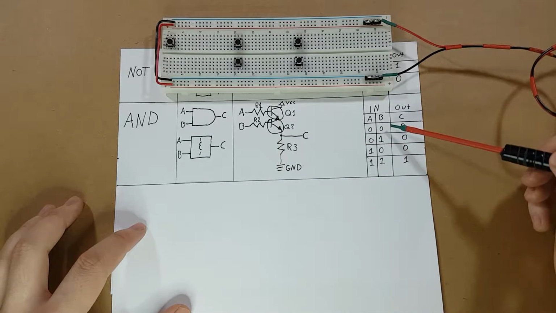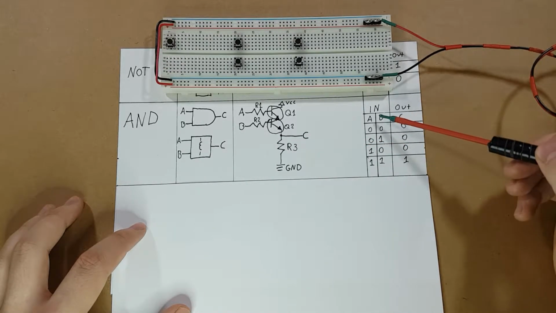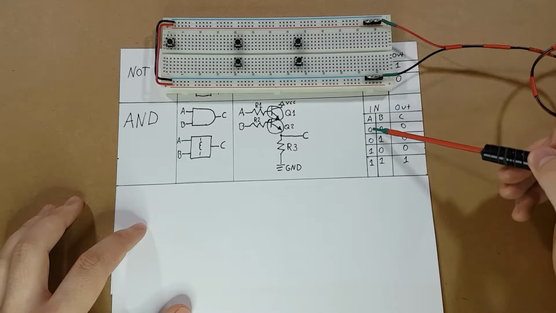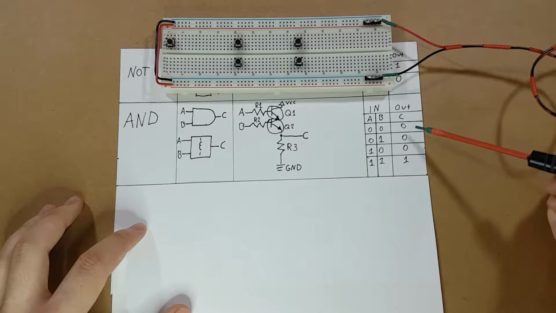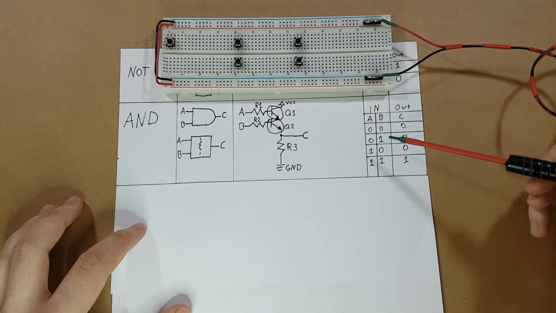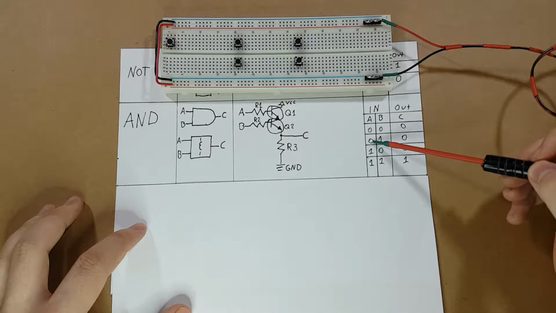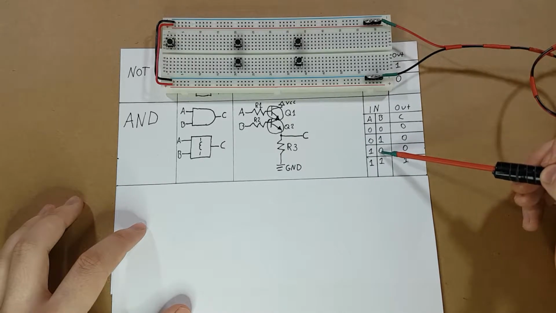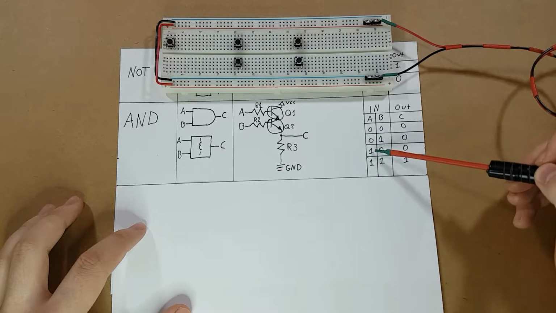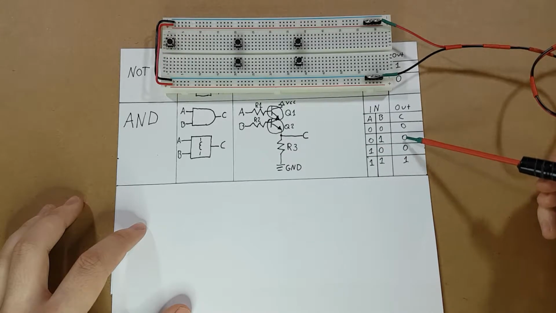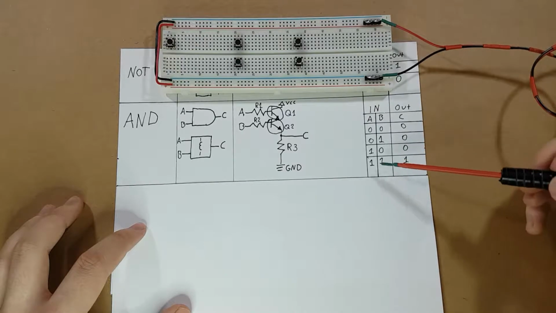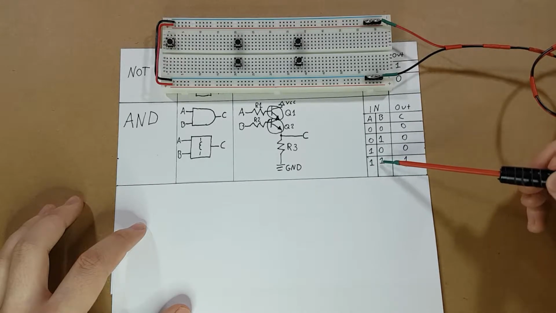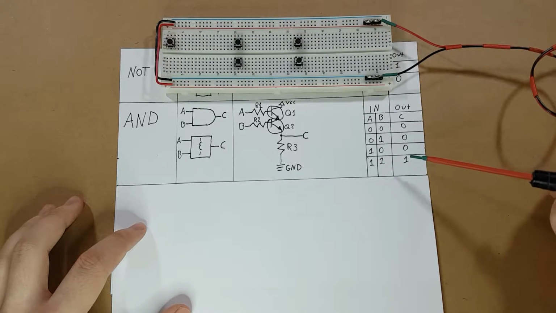The truth table is more complex for the AND gate. If input A is a 0 and input B is a 0, then it's going to output a 0. If either input A or input B is a 0 and the opposite is a 1, then it's still going to output a 0. But if both A and B are 1s, then it's going to output a 1.